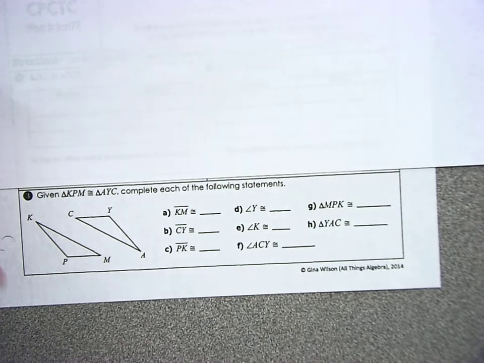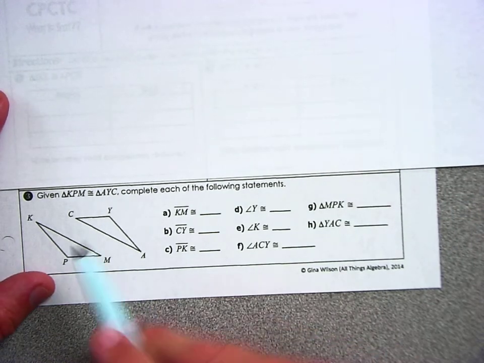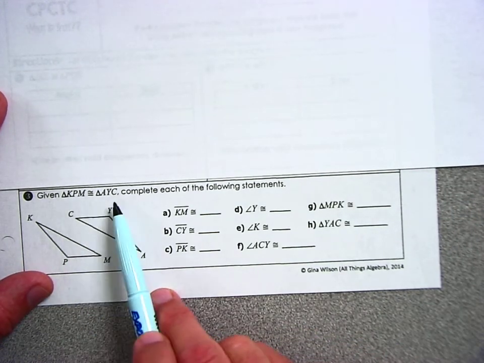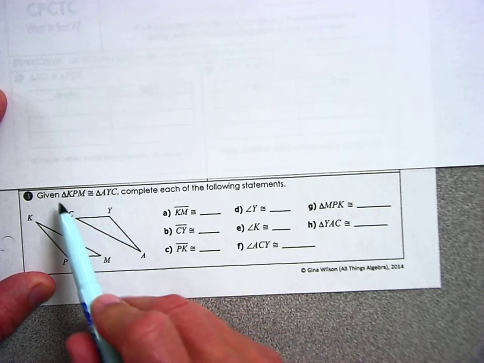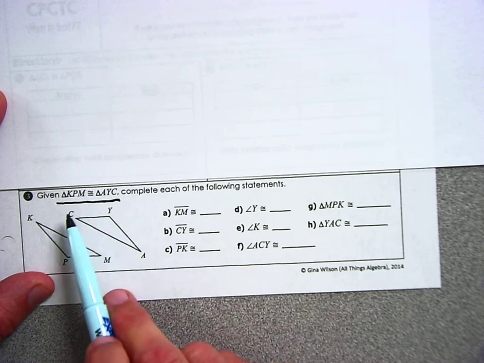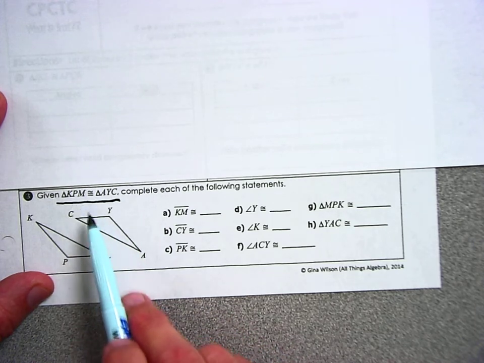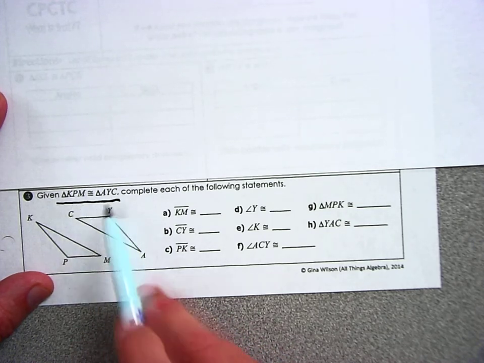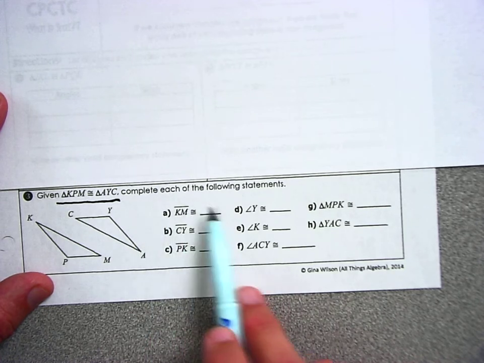Okay, so what do we got to do? You're going to love it. If you want, you can call this your legend or your key. This is your triangle congruent statement. This is going to help you out immensely. Look, triangle KPM is congruent to triangle AYC. Complete each of the following statements.